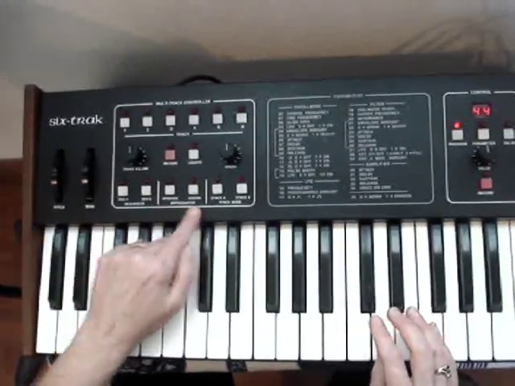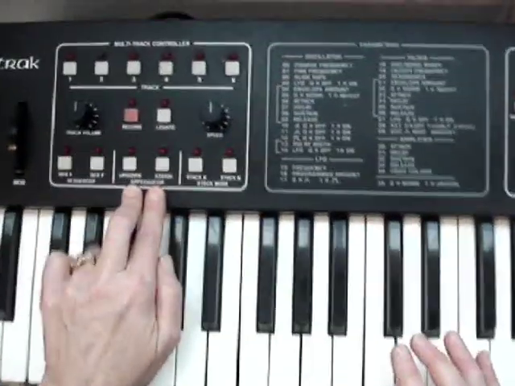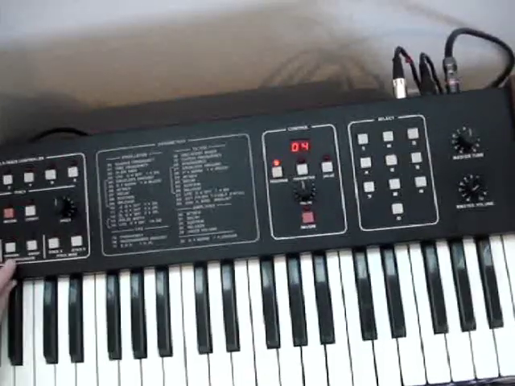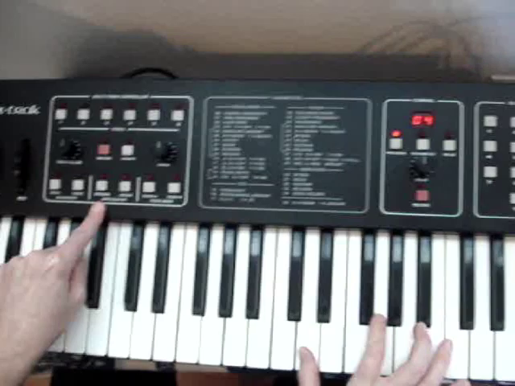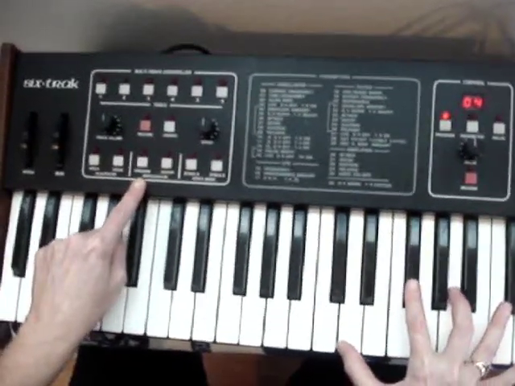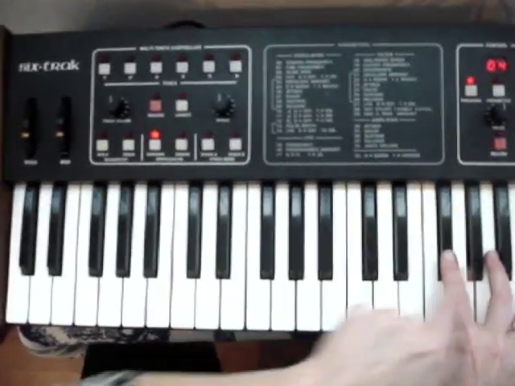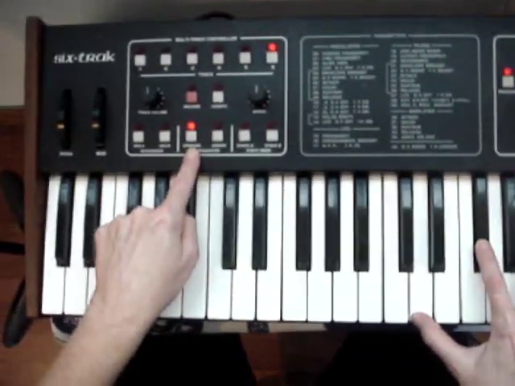I'm going to change our arpeggiator. The arpeggiator is also only for playback mode and live performance. Arpeggiator up and down will do as it says. It assigns the arpeggio from the lowest point to the highest point and back down for you.